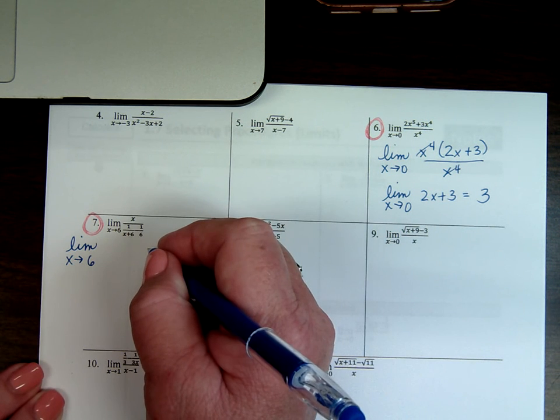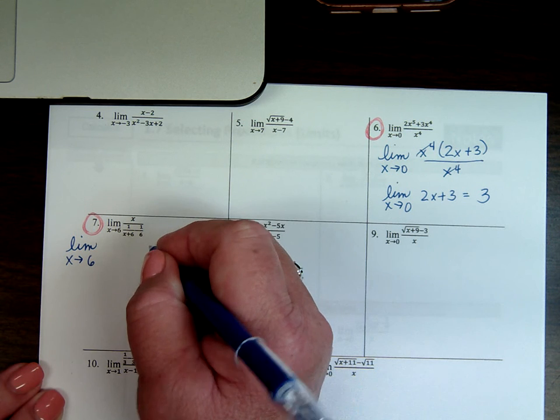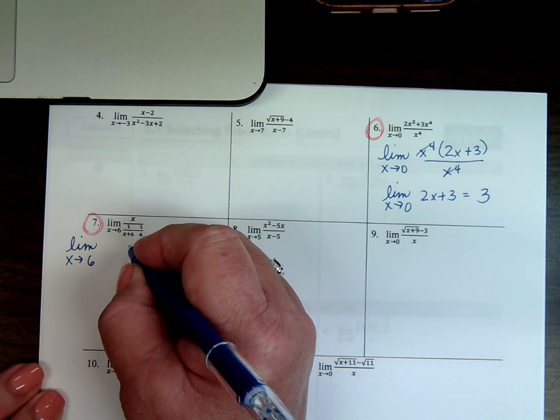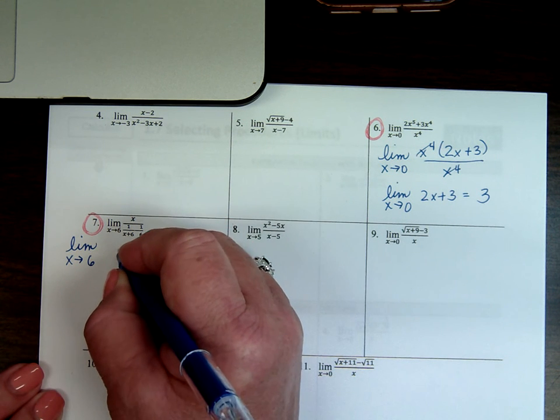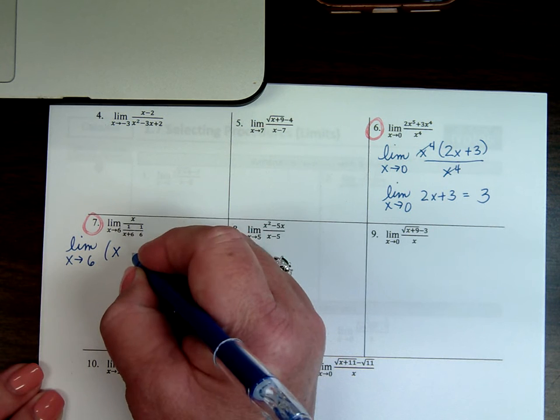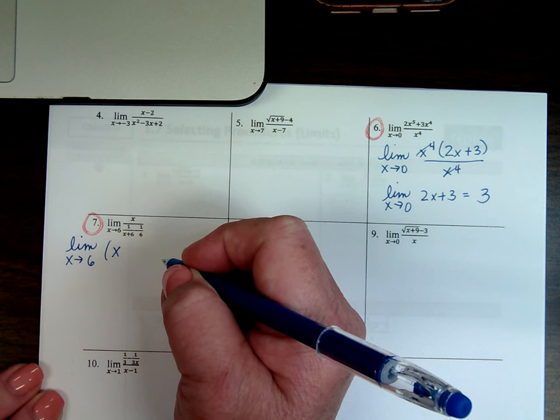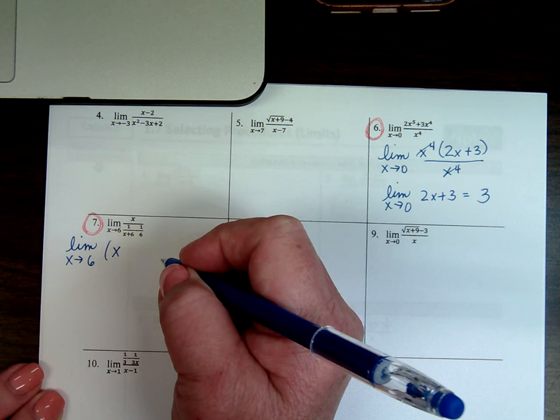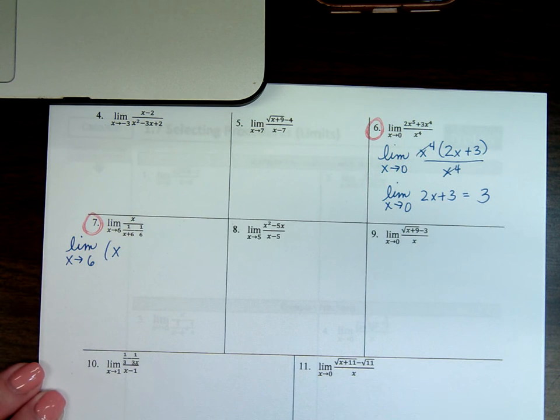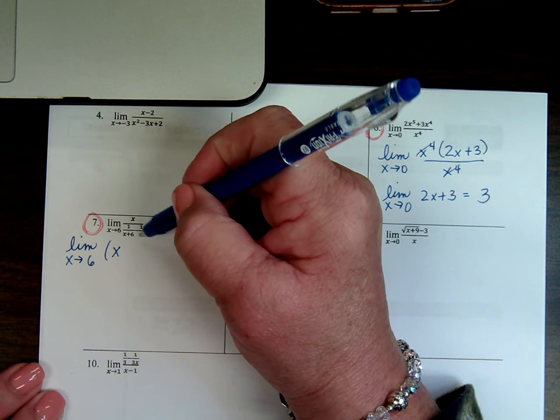of x over, so x divided by. I'm looking at this and wondering, will direct substitution work on, will it give me a 0 denominator down here?